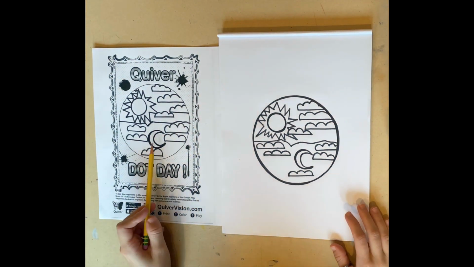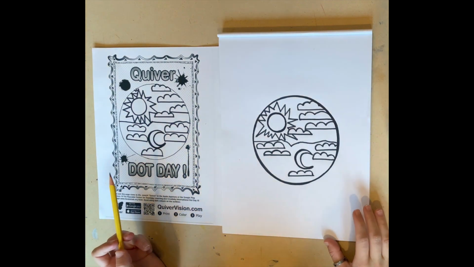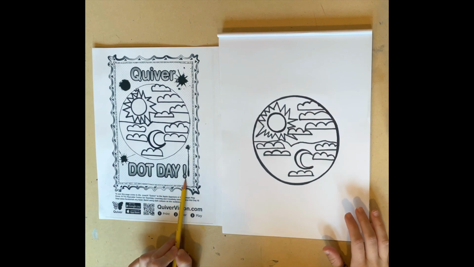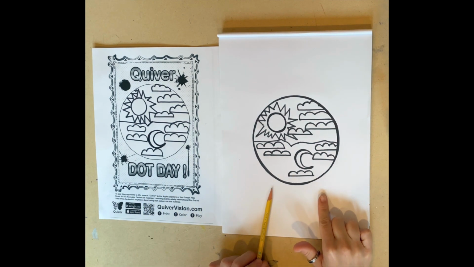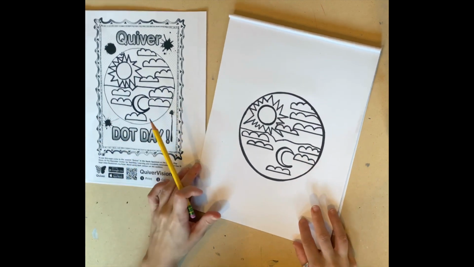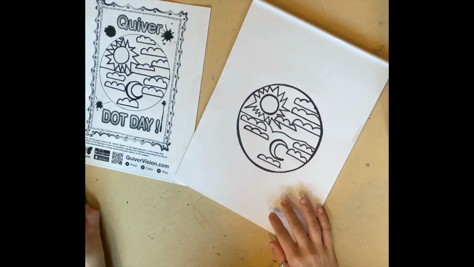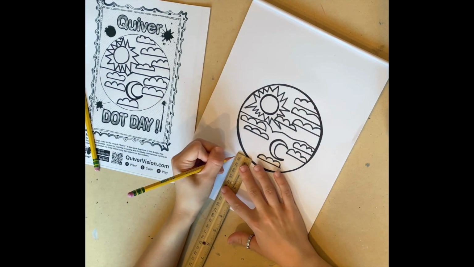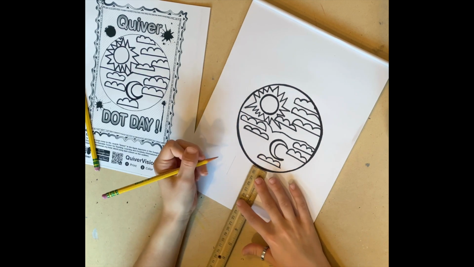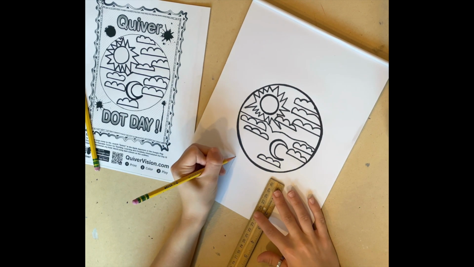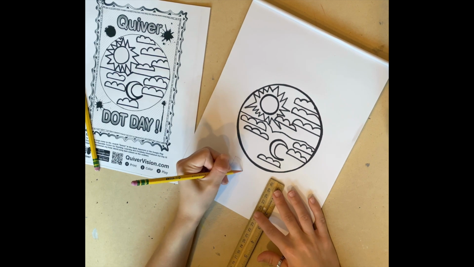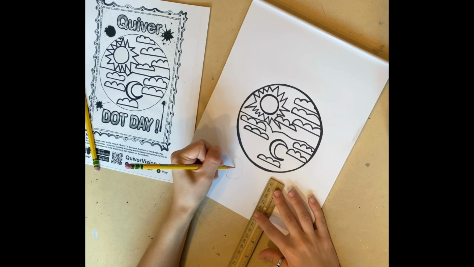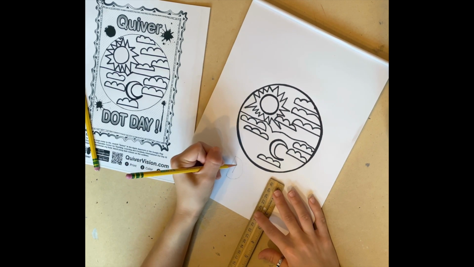Now that the outlining for both is complete, I'm going to write the words Dot Day with an exclamation point under my dot design. If you do have the printout, you don't have to do this part. So I'm going to take my ruler, and if you don't have a ruler, that's okay. You're going to write the word dot. You want to take your time and write the word dot neat. And these are going to be three-dimensional letters.